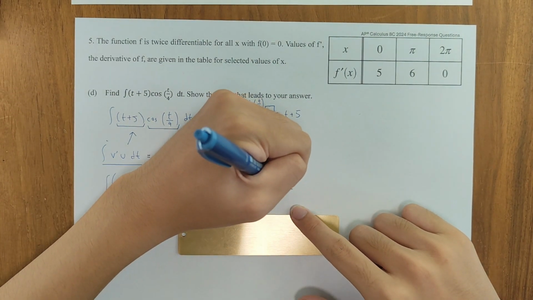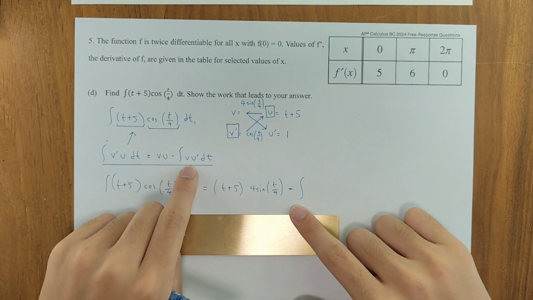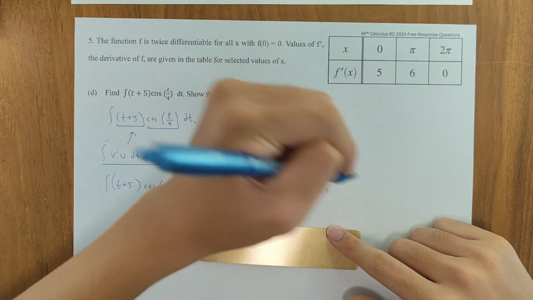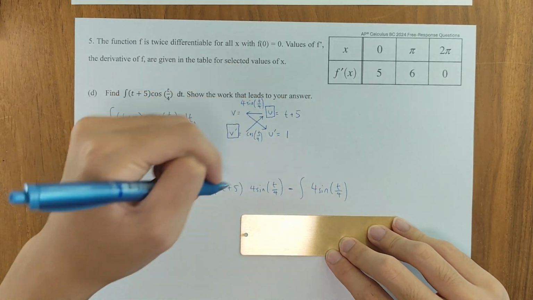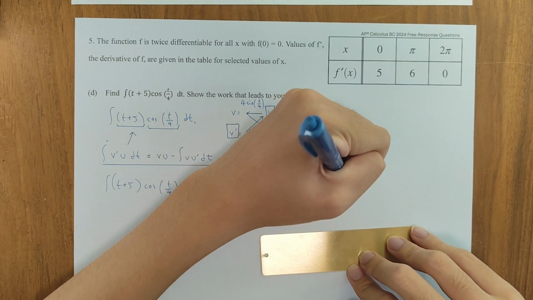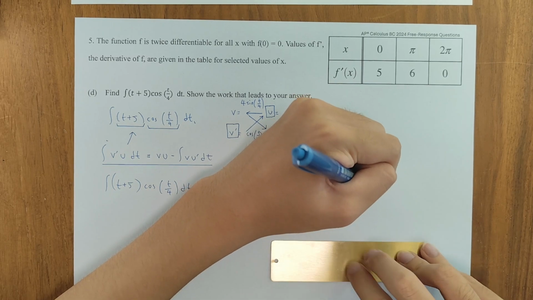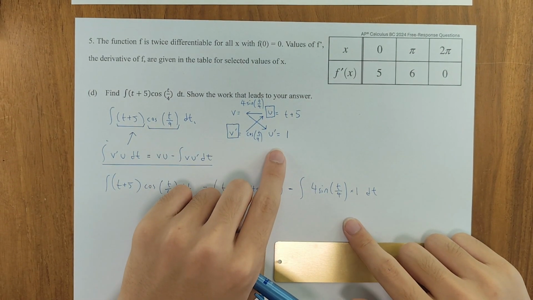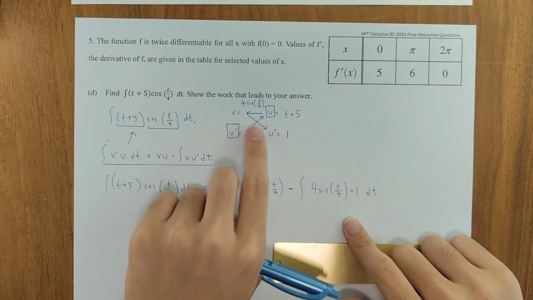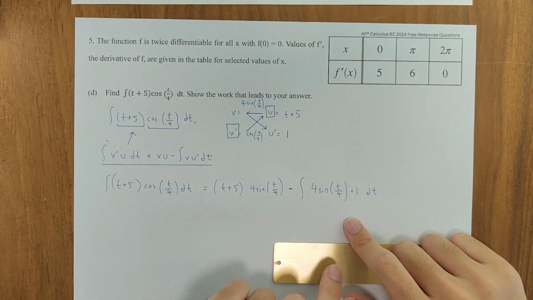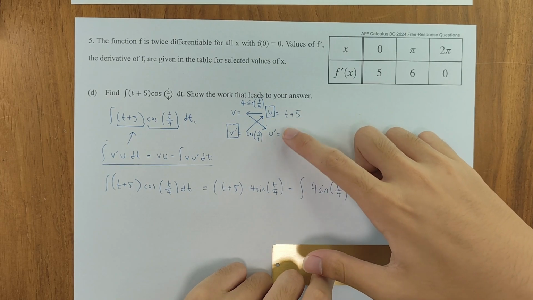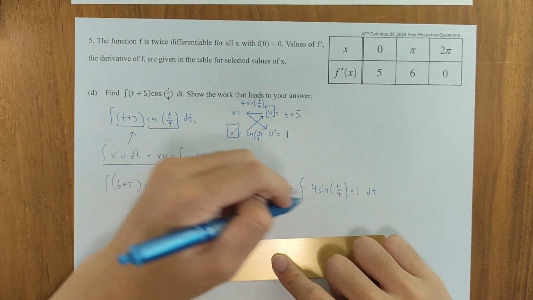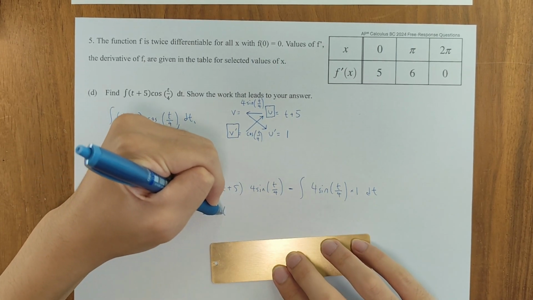Now we subtract the integral of v times u prime. V is 4 sine t over 4 times 1 dt. The goal of by parts is to find an easier function that can be integrated. Usually it can be times 1 or a constant, and we can find the integral of this.